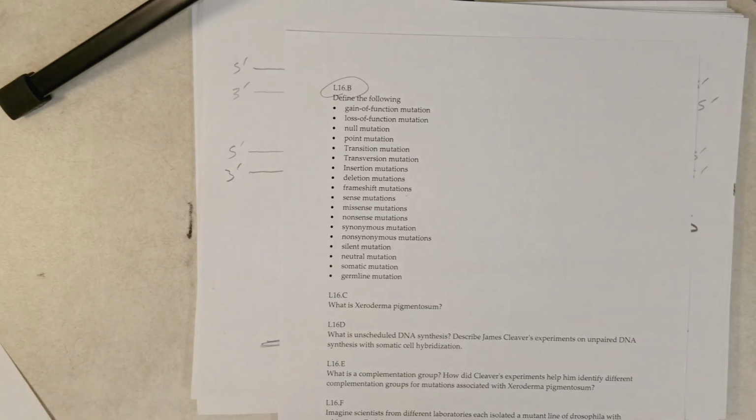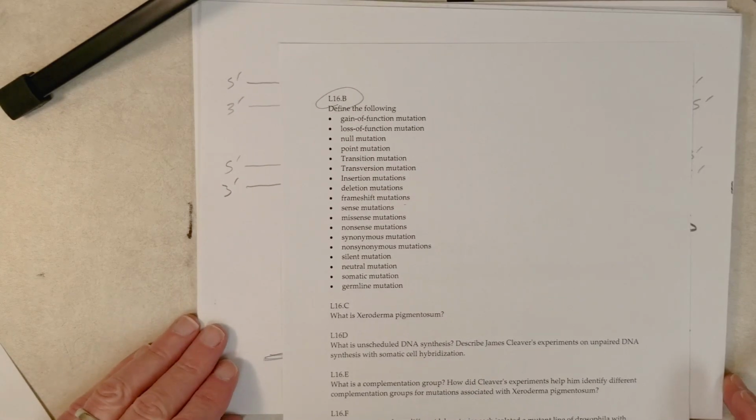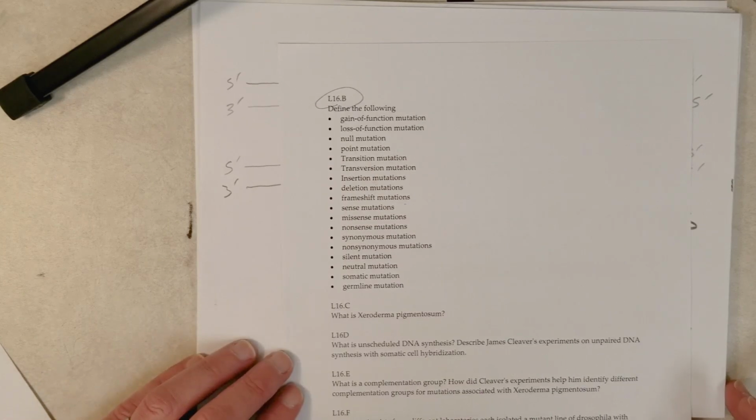Okay, so in the next video, I think we're going to take a look at genetic complementation, and maybe one more video after that, just briefly on nucleotide excision repair. But I might be able to fit both those things into the same video.